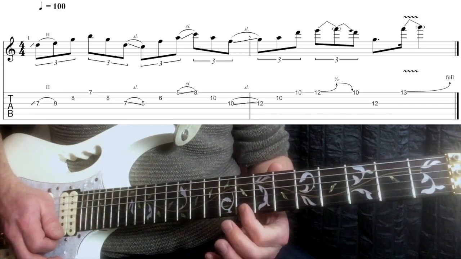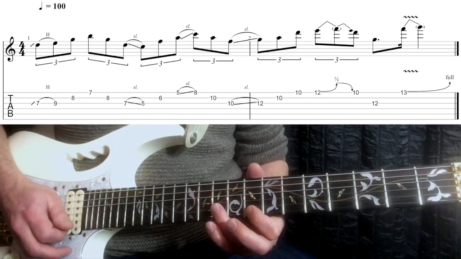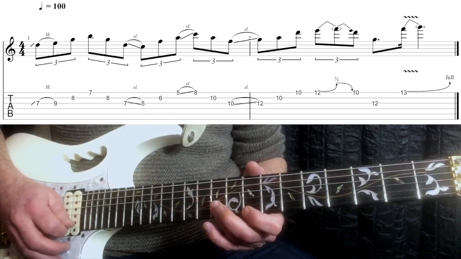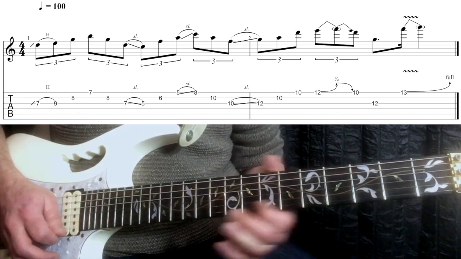And we're going to slide that to 8. Now we're coming down the B and G strings here with our third finger. We're doing a finger roll here. We're going 10B and then rolling to 10G.